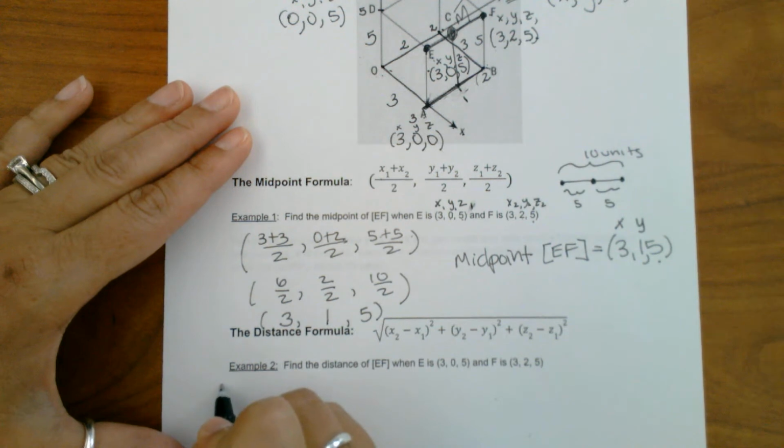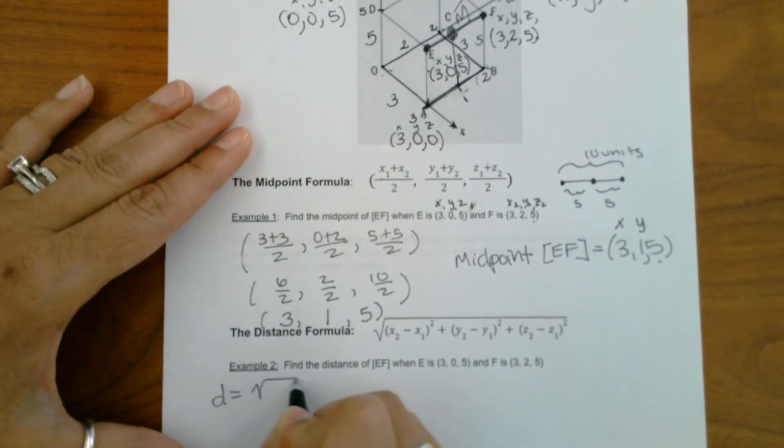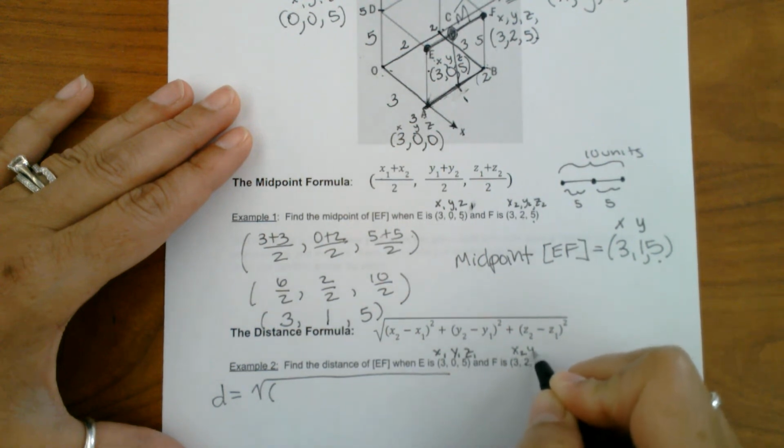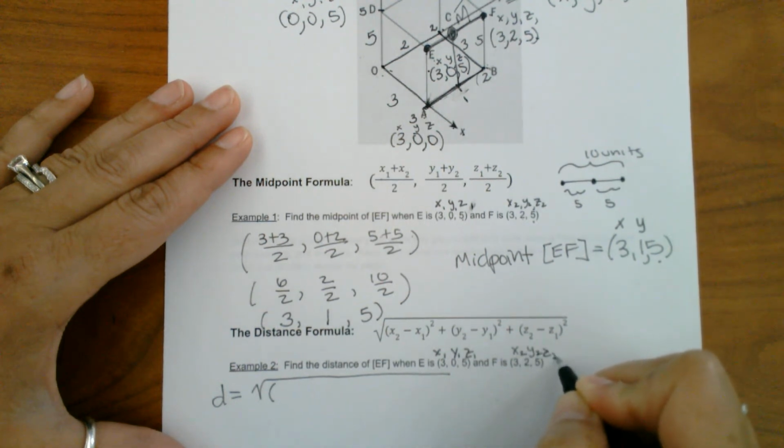Okay, so let's find the distance between E and F. So distance equals square root, parentheses. Let's label this x1, y1, z1, x2, y2, z2.